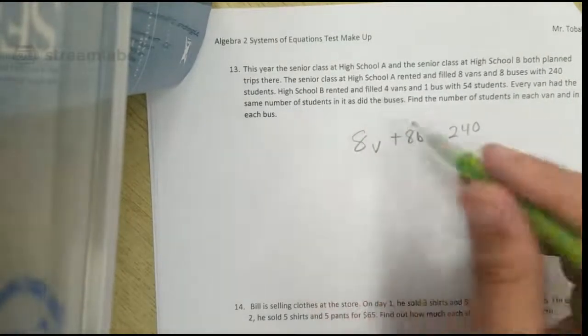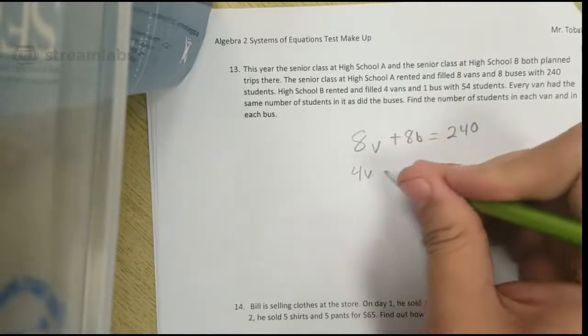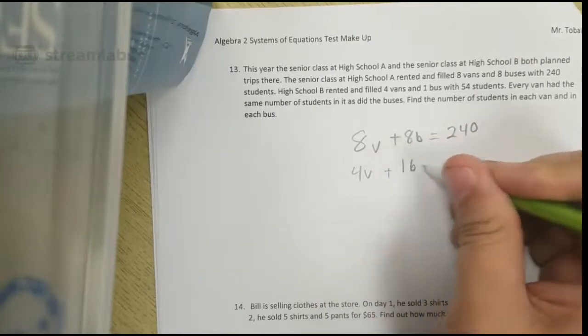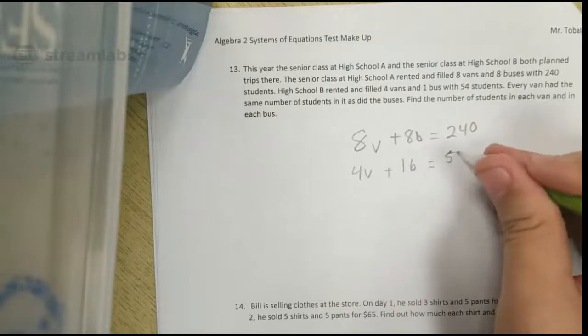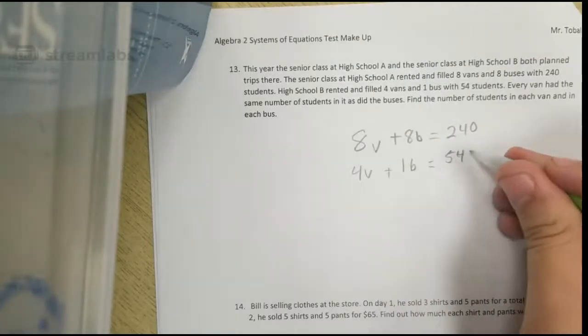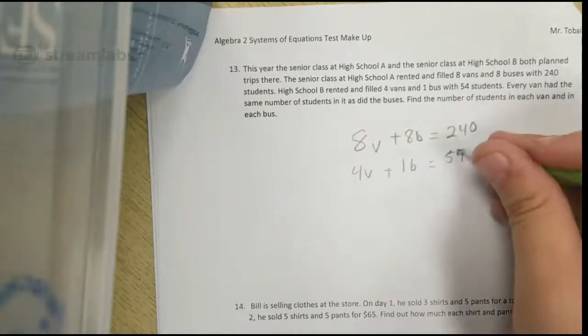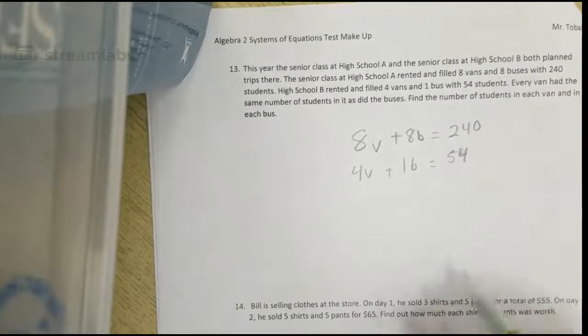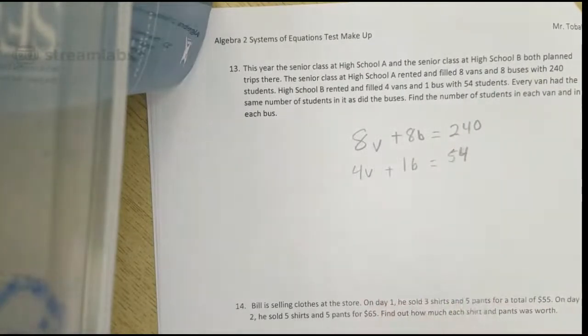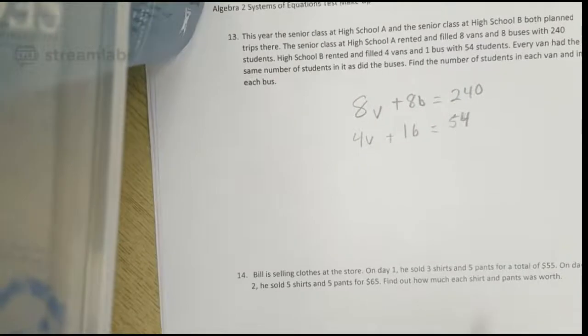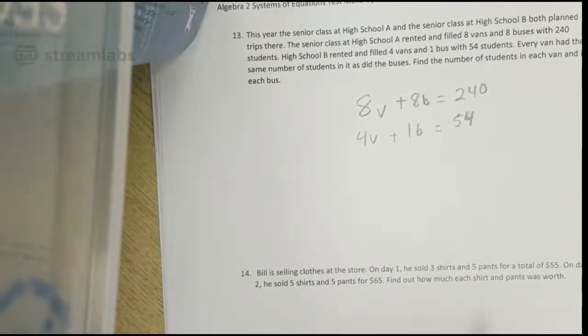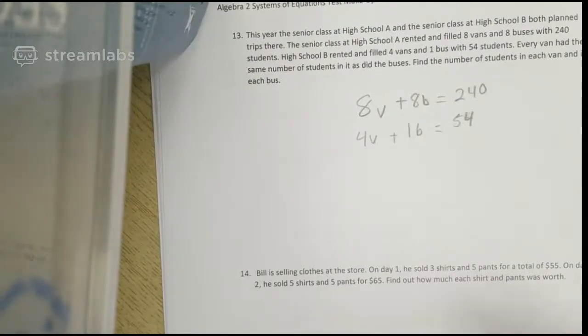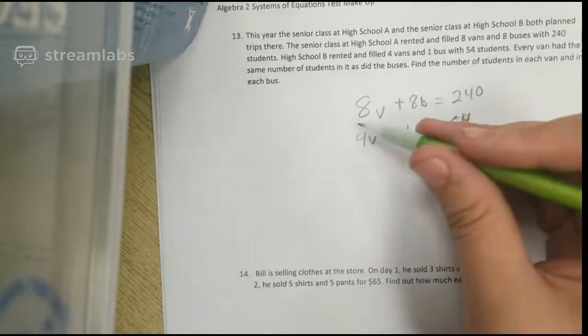School B rented 4 vans plus 1 bus equals 54 students. And the reason I skipped these previous type of problems is because I knew I was going to do them here. Notice how we're really close. We could do a substitution. I want to show another method, which is multiplying by a factor and still doing elimination.